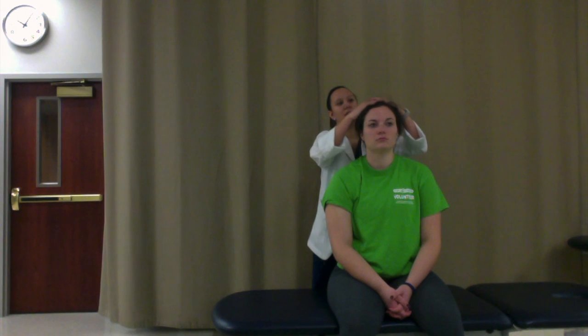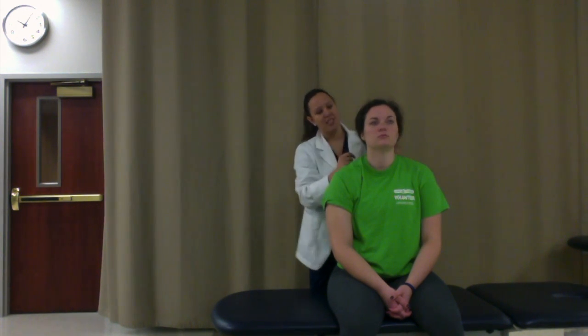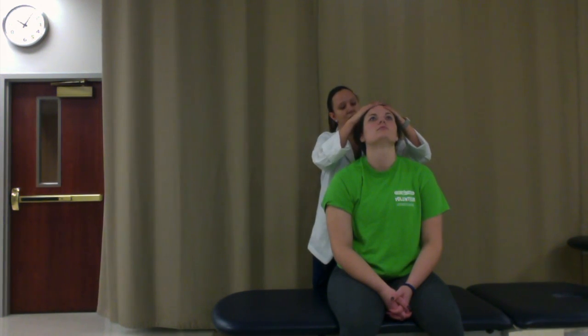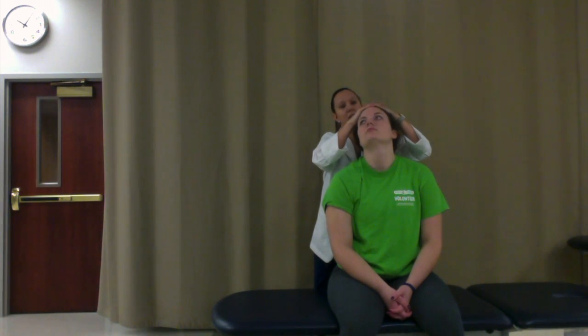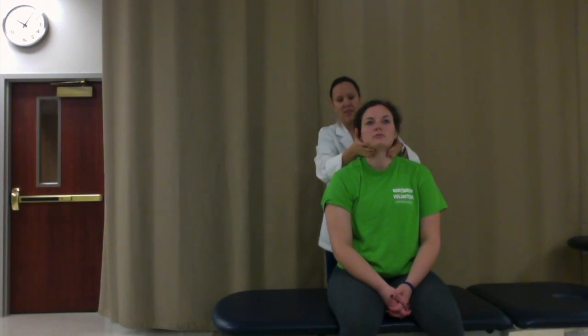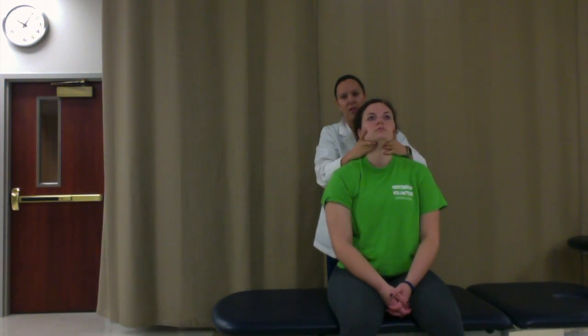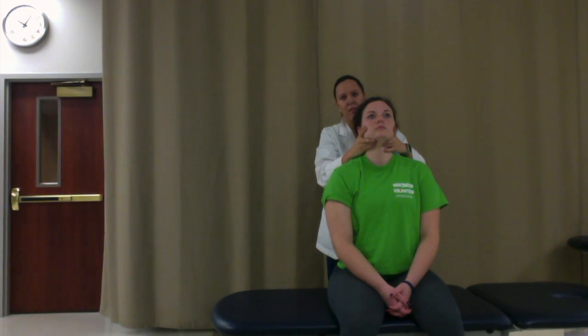Next is the test item cluster for cervical radiculopathy. The first criterion is a positive Spurling's test. Would you extend for me? Next is a positive distraction test. And next, they would also have less than 60 degrees rotating towards the side of their symptoms.